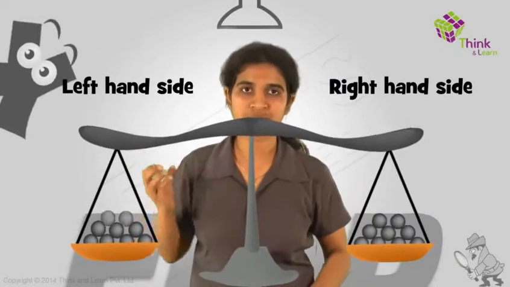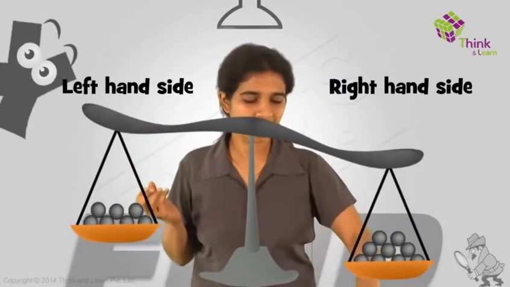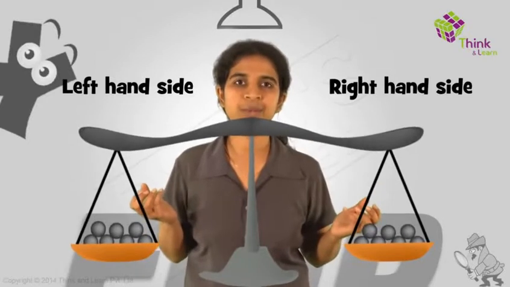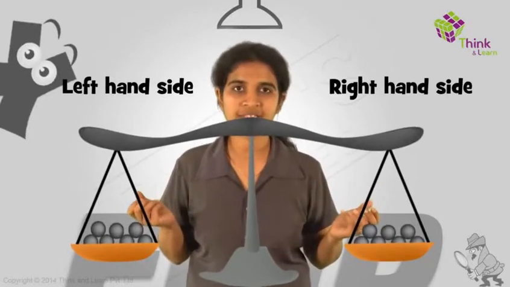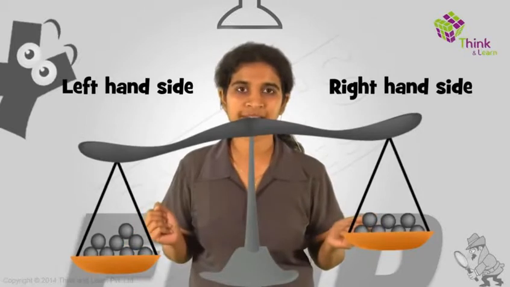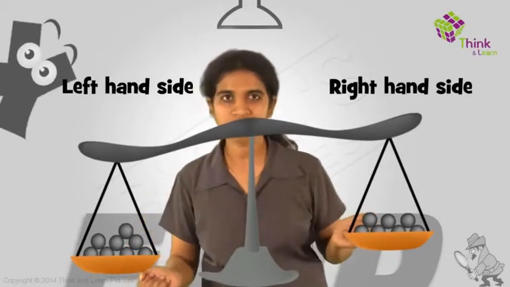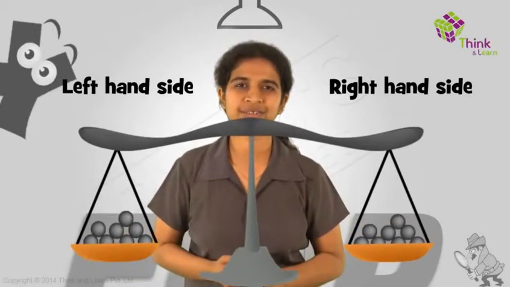Suppose I remove 2 stones from this pan. What do I need to do? I need to remove 2 stones from this pan as well. Again, it's perfectly balanced. I put 1 stone on this pan. What do I need to do? This is going to start going lower. I need to put 1 stone on this pan.